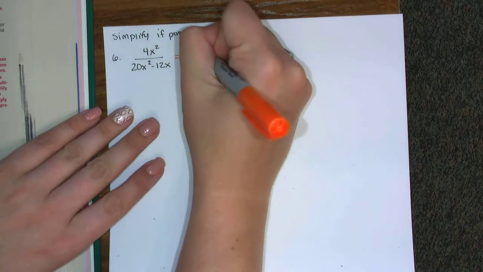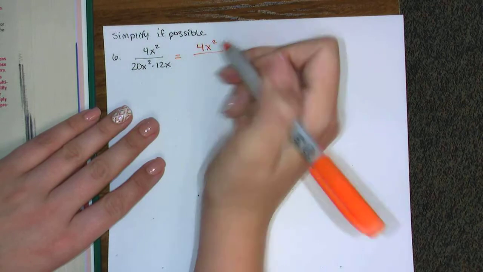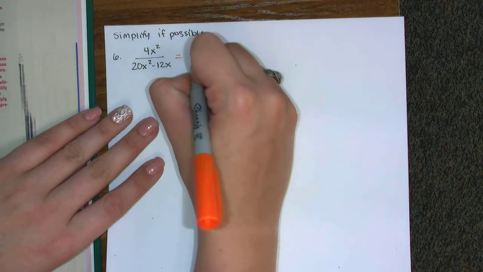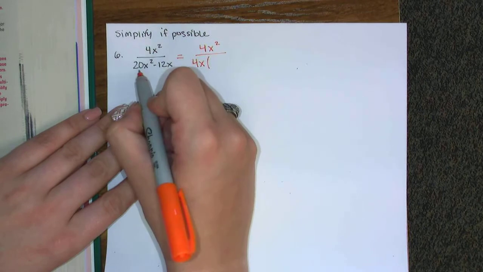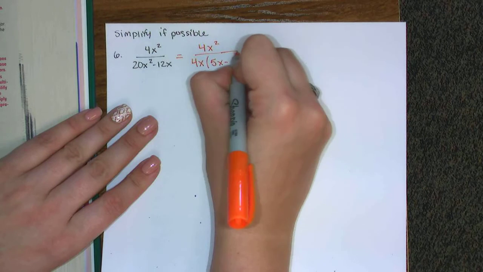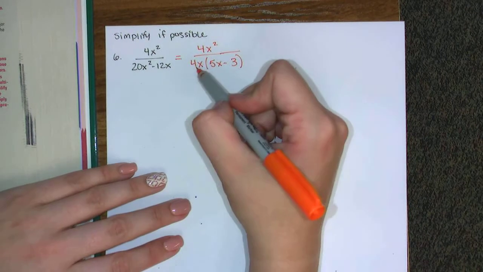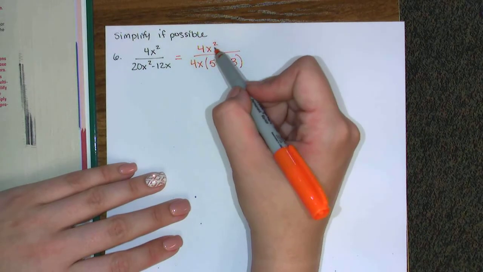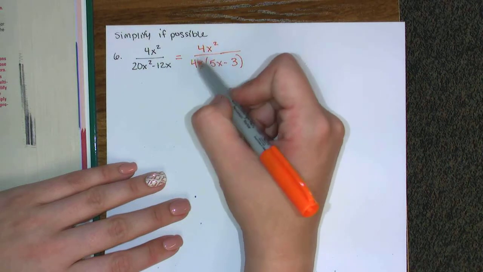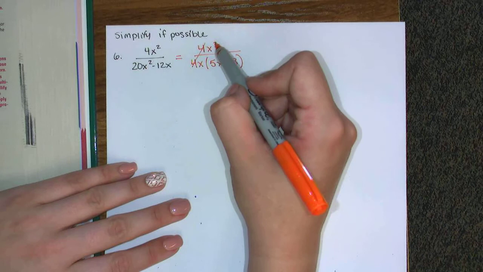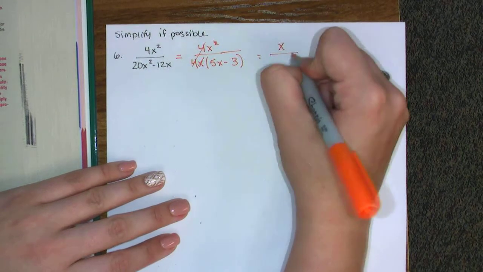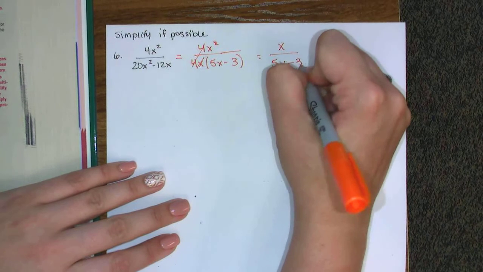So we're going to do this as 4x squared over, down here I can take out a 4 and I can take out an x, leaving me with 5x minus 3. So now I have a 4x on the bottom and a 4x squared on the top, and since this stuff is being multiplied, now I can take out the 4's and get rid of the x's, leaving me with x over 5x minus 3.